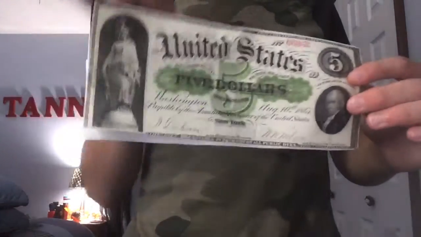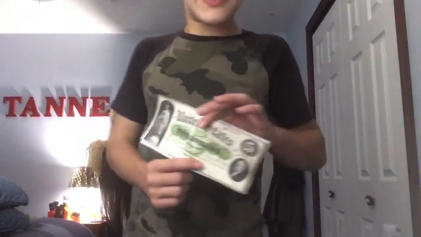Now, there is a variety with these notes. There's a sentence in the wording at the bottom, as you can see. It says something for the Register of the Treasury.